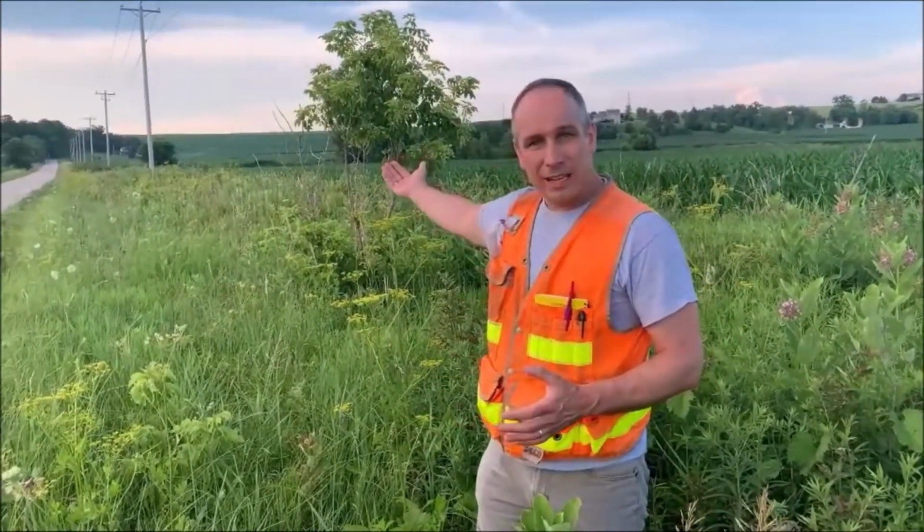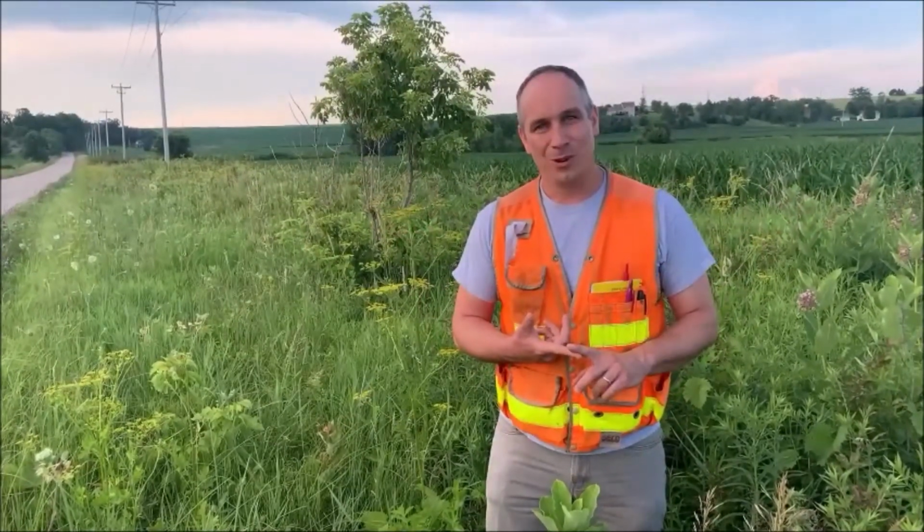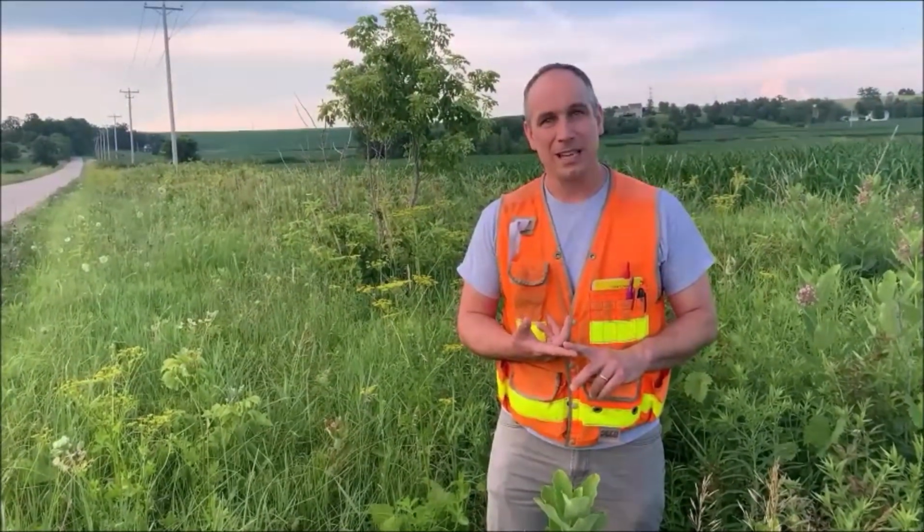We're going to walk 150 feet by our 10-foot wide swath, and we are going to assess whether or not we have, in this case, 6 or more milkweed stems present, and/or 10% or more flowering nectar plants.